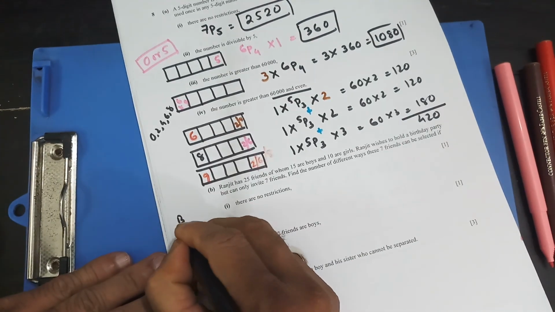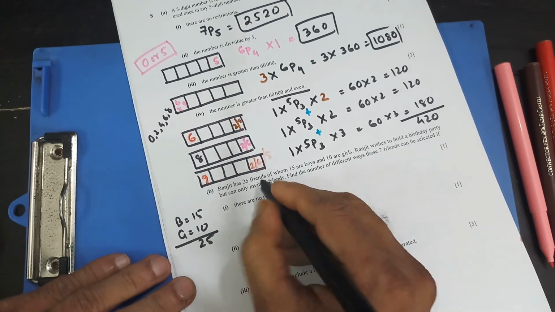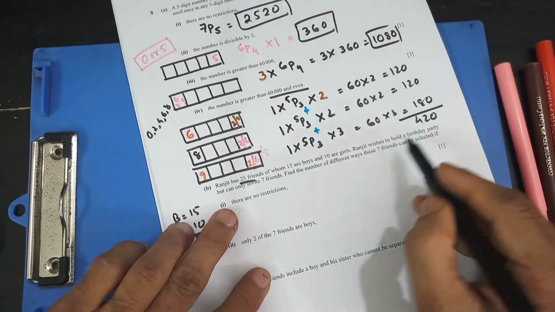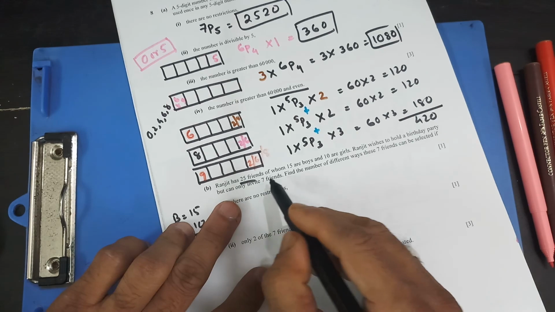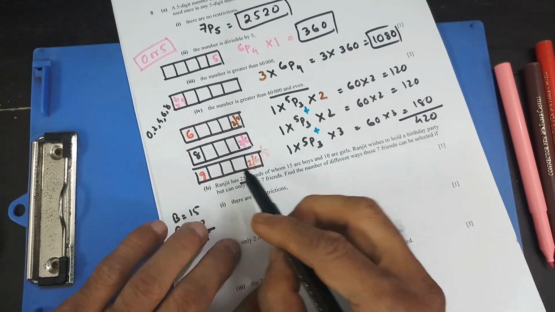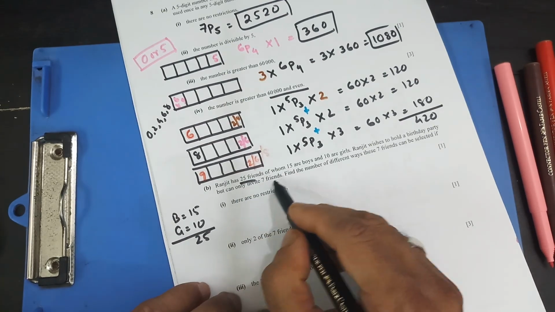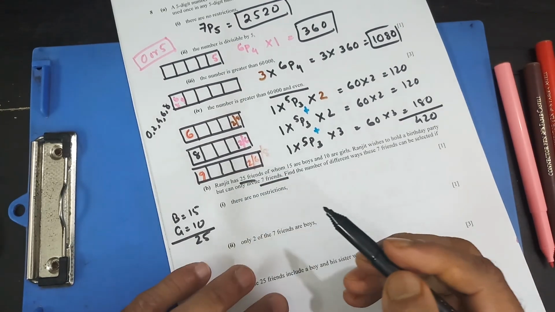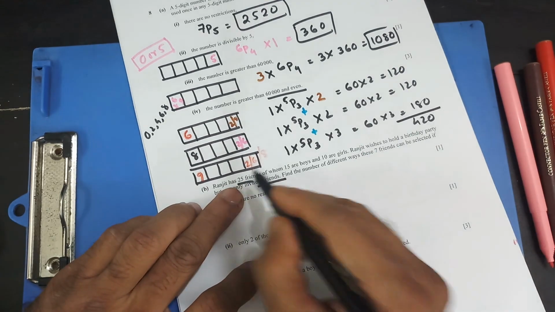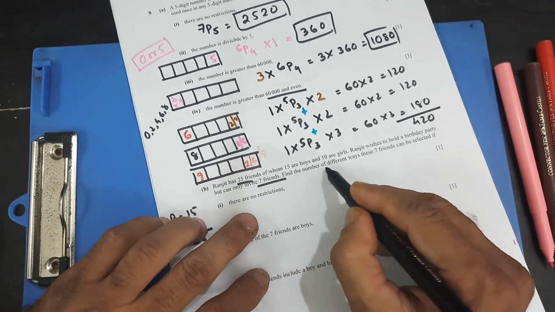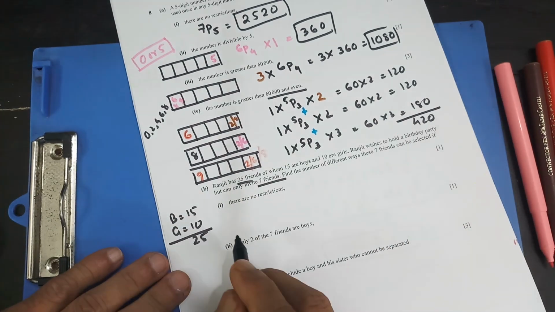Ranjit has 25 friends, of whom 15 are boys and 10 are girls. Let me write down that. Boys are 15 and girls are 10. And together is 25. So 25 friends. Okay. Ranjit wishes to hold a birthday party but can only invite 7 friends. Oh, poor Ranjit, right? He cannot invite all 25 friends of his. He can only invite 7 of his friends. He is not going to have after the party 25 friends anymore. Find the number of different ways these 7 friends can be selected if there is no restriction.